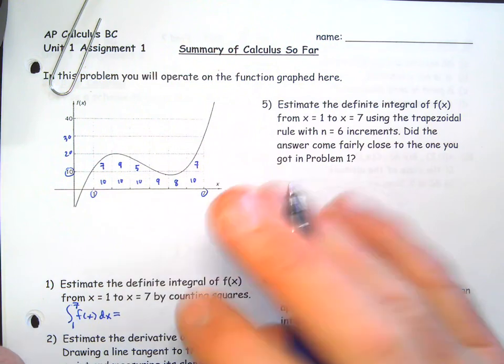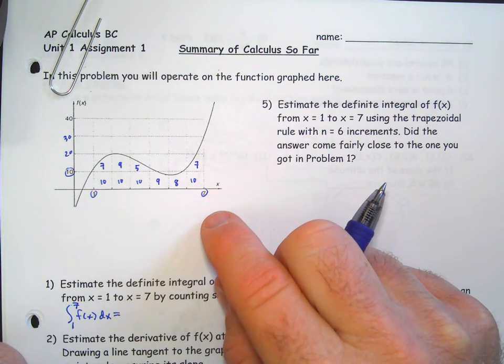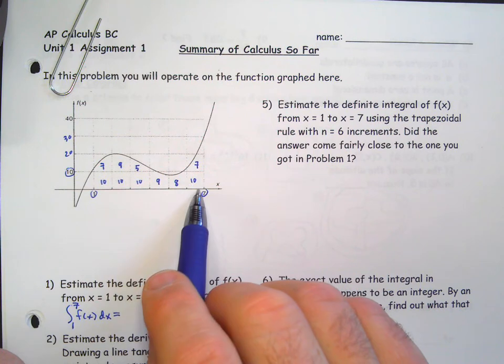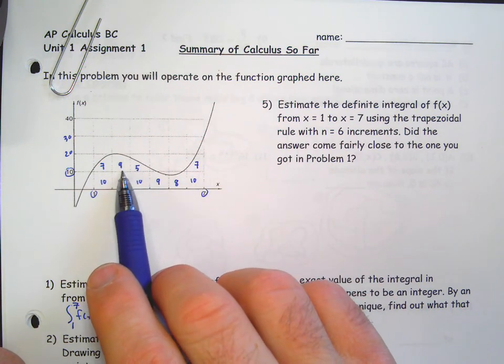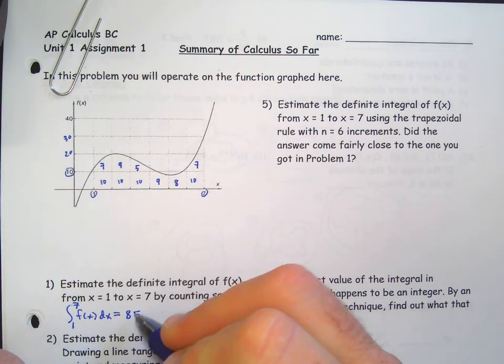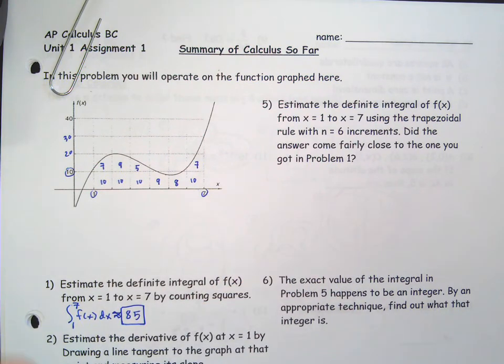So your numbers could vary a little bit. But if you add all those up, you get 10, 20, 30, 40, 55, 64, 69, 78, 85. So there you go. You should probably have some work like that on your paper.